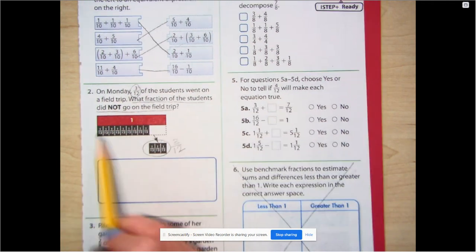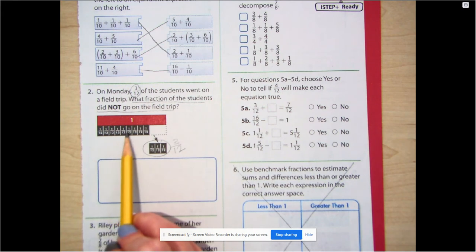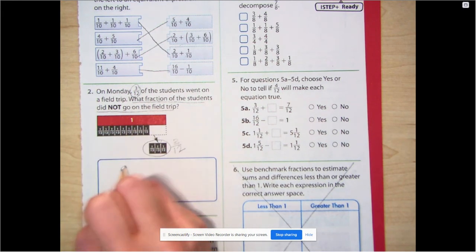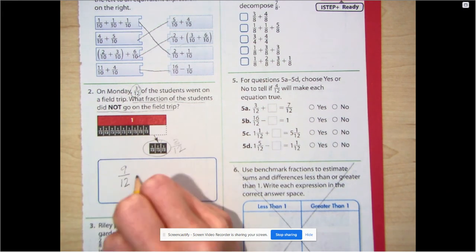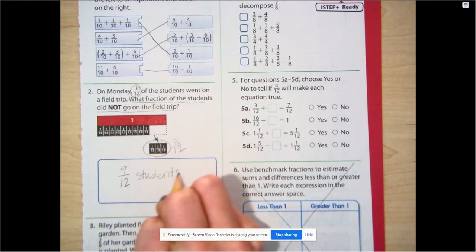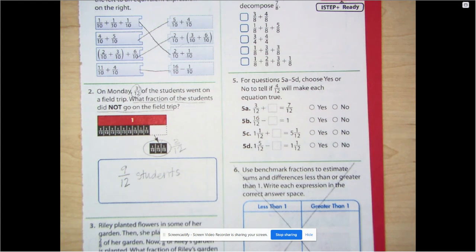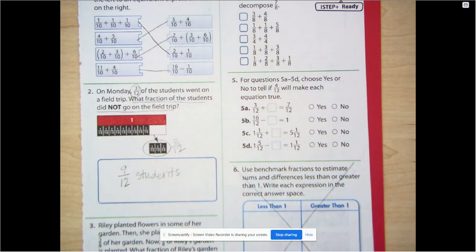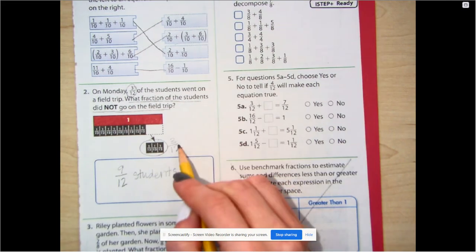Okay, guys, if you counted 1, 2, 3, 4, 5, 6, 7, 8, 9, 9 students did not go. You could have also subtracted 12/12 minus 3/12 equals 9/12, or you could have started with 3/12 and counted up to 12/12.